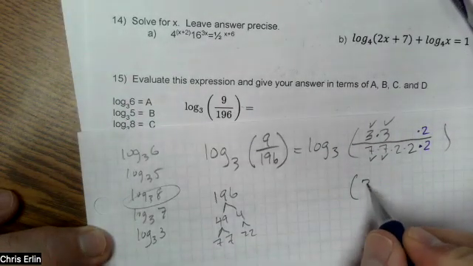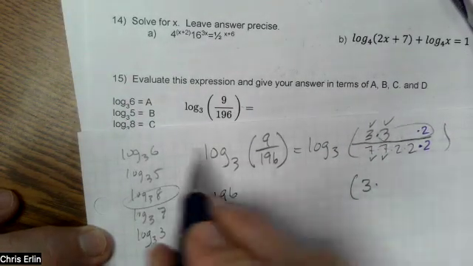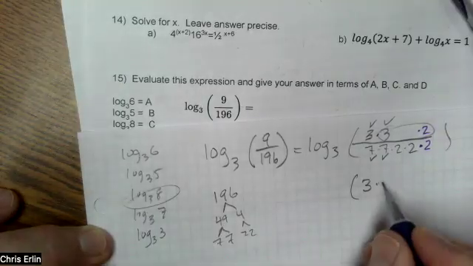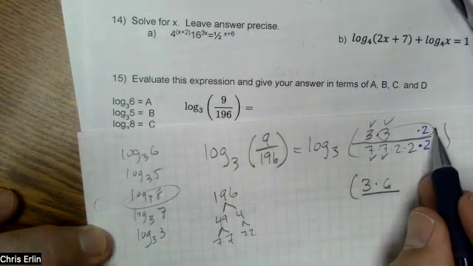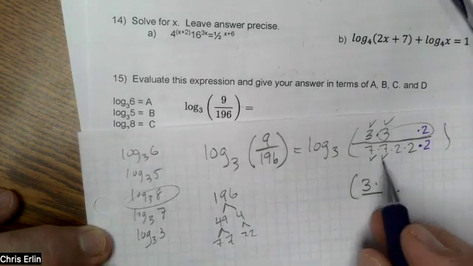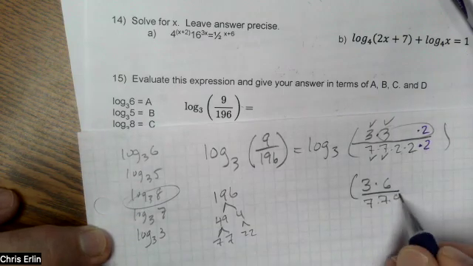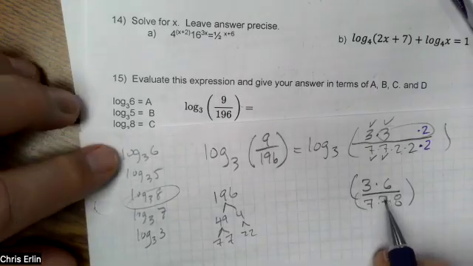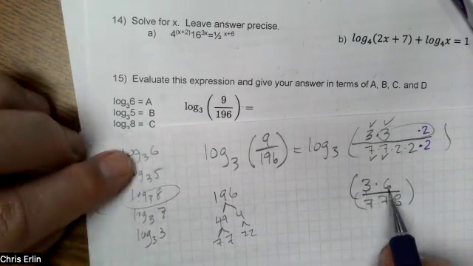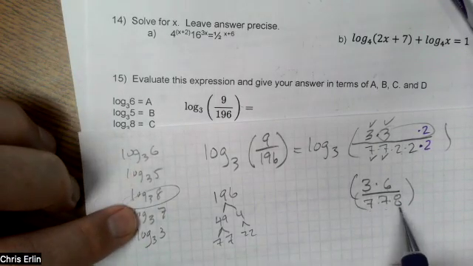I'll still use this 3. I'm going to combine this 3 and 2 here to make a 6, because now I did 9 times 2 is 18. On the bottom, I'm going to have 7 times 7, and then 2 times 2 times 2 is 8. And notice that now I've got all the values I want. I've got a 3, I've got a 6, I've got 2 7s, and I've got an 8.